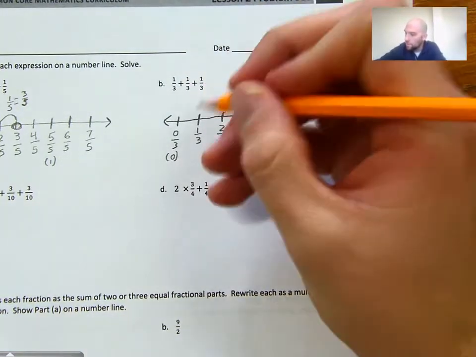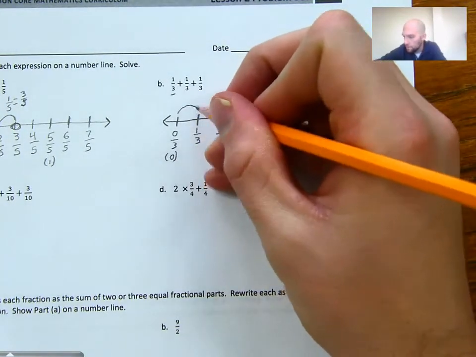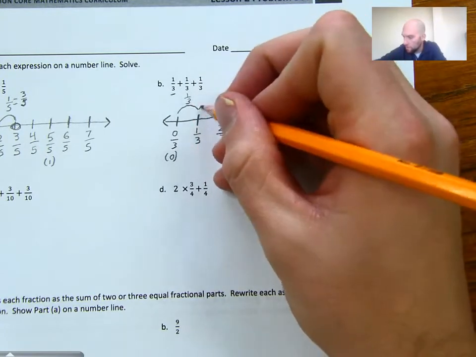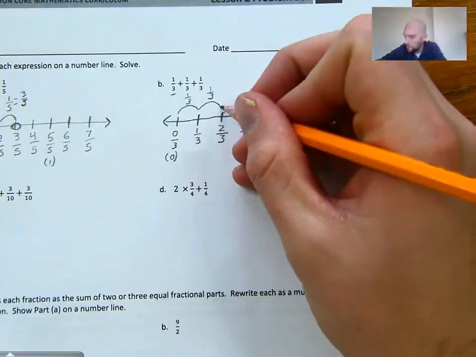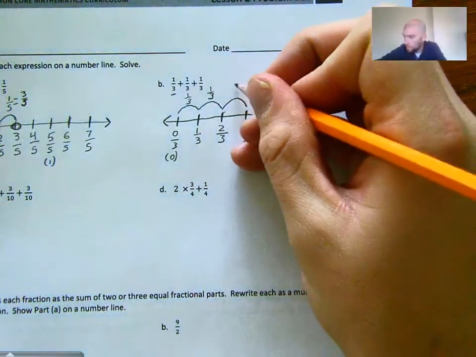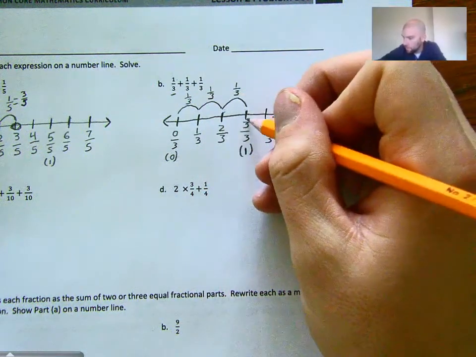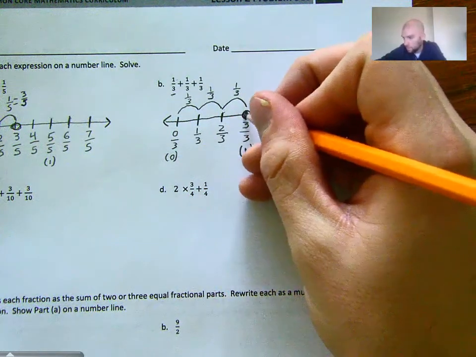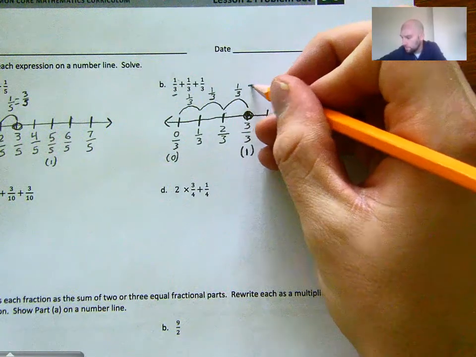We have 1 third here, plus 1 third, plus 1 third. We're right here at 3 thirds, or 1.